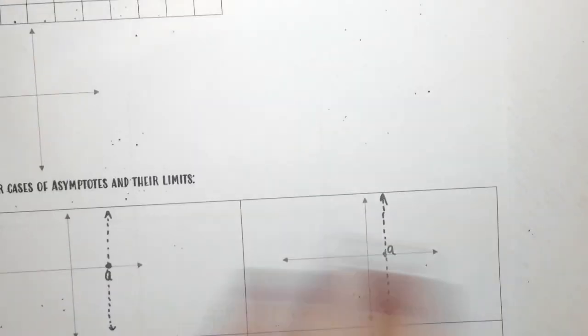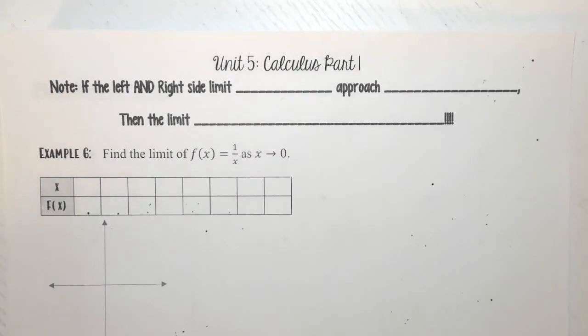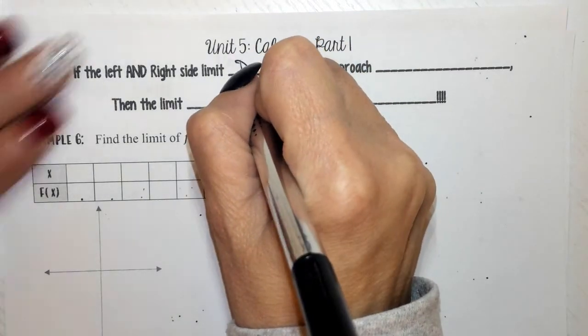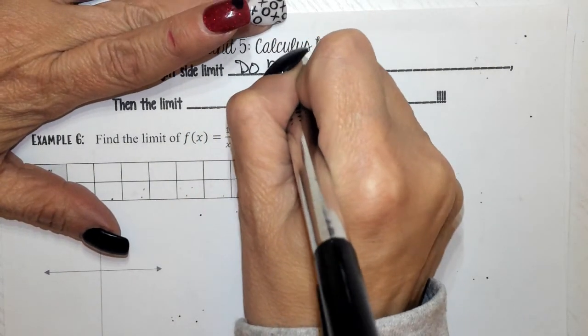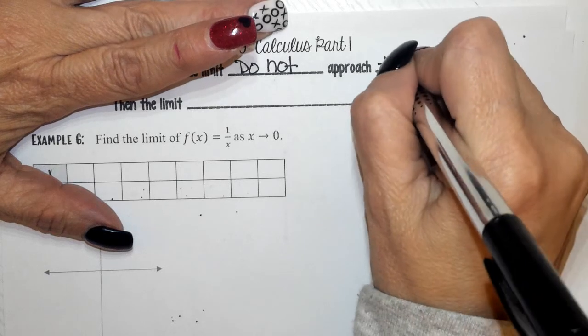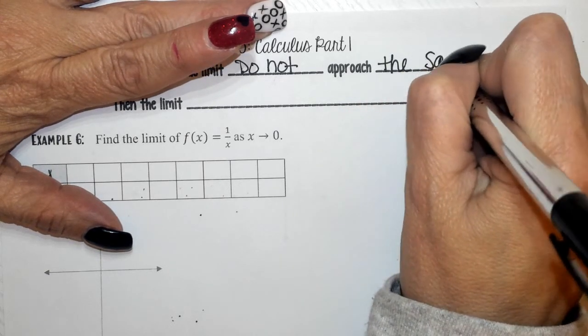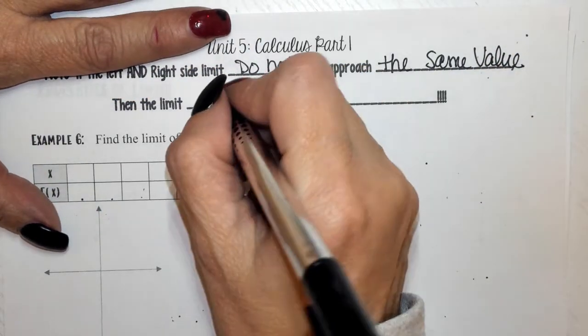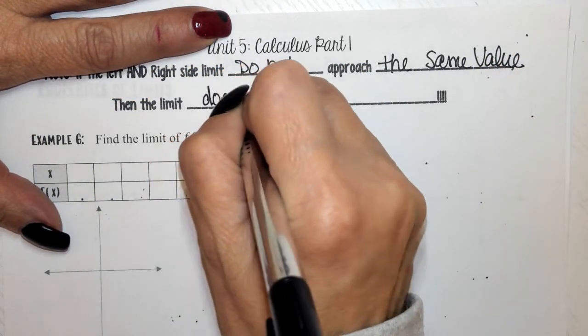All right, so let's put in our statement up there. If the left and the right side limit do not approach the same value, then the limit does not exist. So put that in there. If the left and the right side limit do not approach the same value, then the limit does not exist.